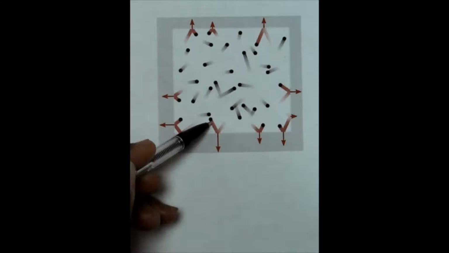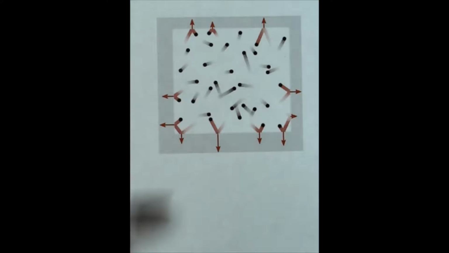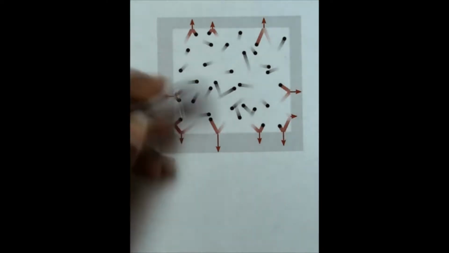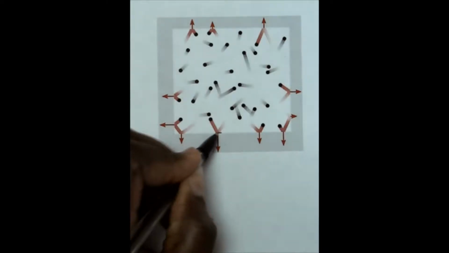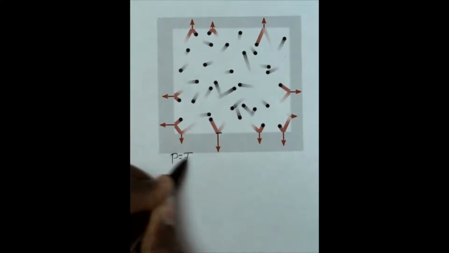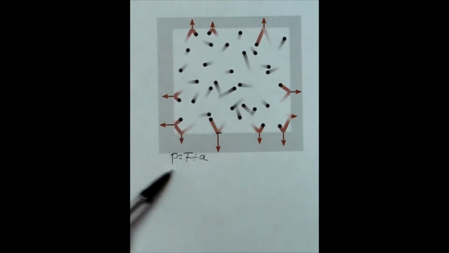Now, you can also see that as they move, they collide with the walls of the container and they bounce off. So as the particles are moving, they're exerting force on this specific area. And so pressure is force per unit area. So to calculate pressure, we have pressure is equal to force divided by area.